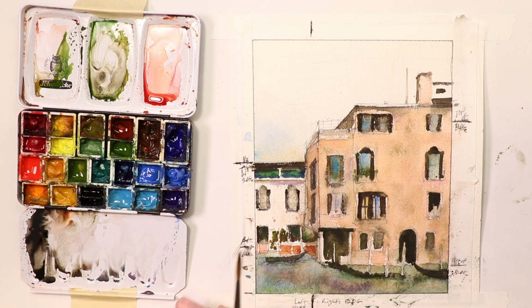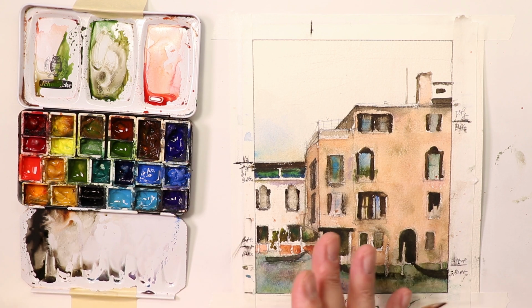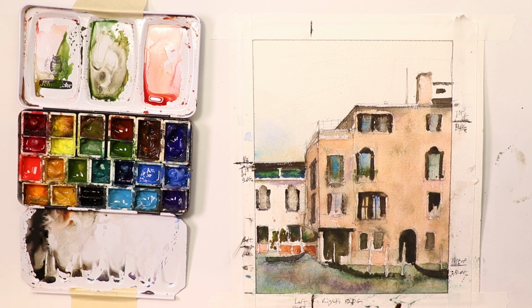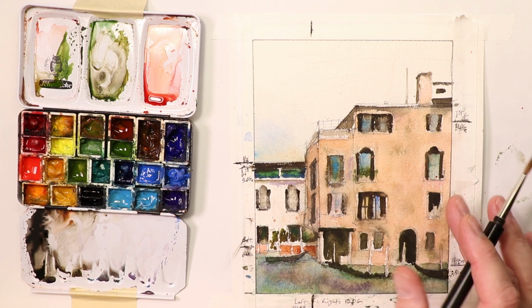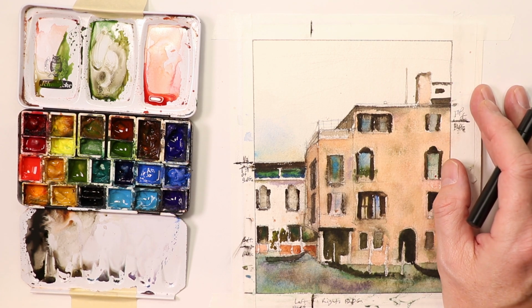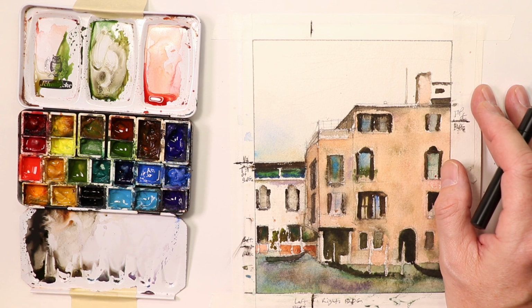And as you can see, I let things happen on this painting. I let things go free. I'm not trying to get every detail perfect. I'm just trying to really get working through the painting in an alla prima fashion, in a direct approach fashion.